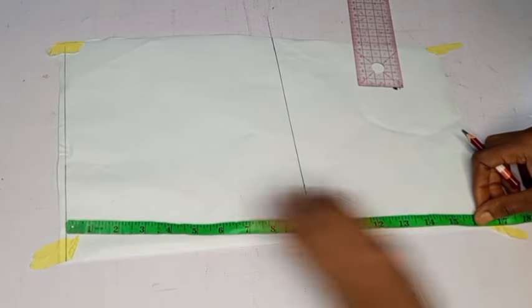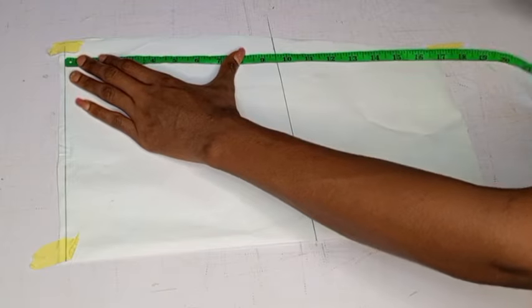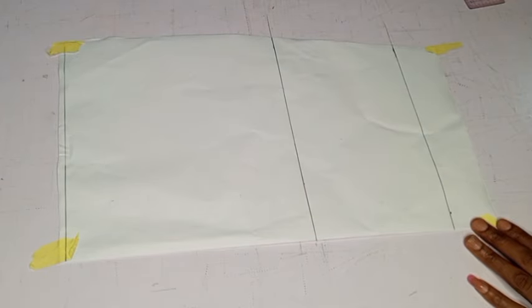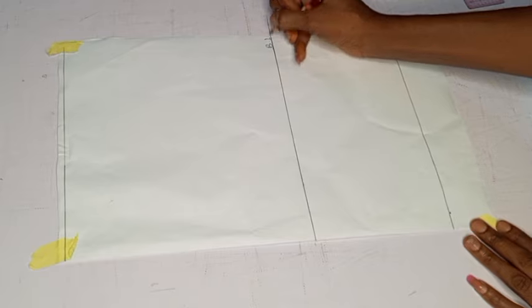I'm using my shoulder to my waist point at the back, so there won't be need for me to take my bust darts. I'll go ahead and mark that and extend the point across, and these are all the measurements we need for the upper bodice. We are drafting the upper bodice first. So this is my waist point, this is my bust line.